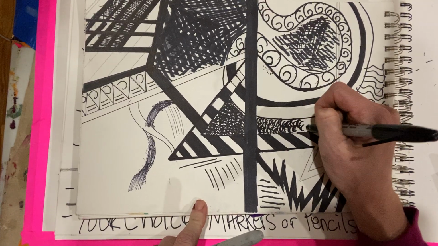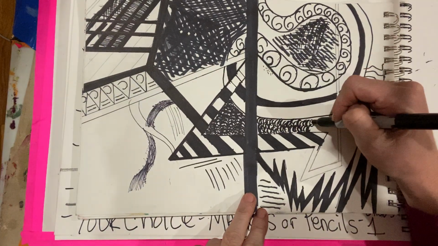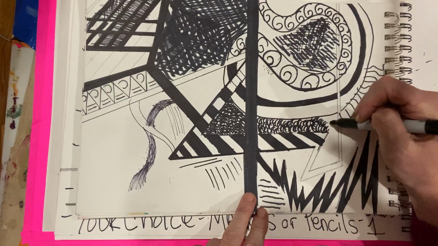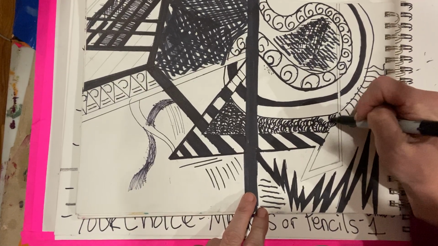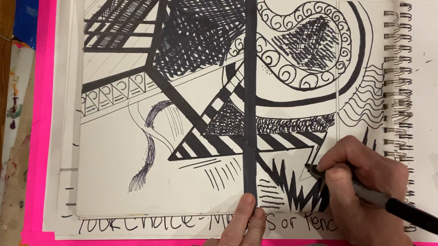So by the time this is done, you shouldn't really have any big areas of white left. You should do something to each part of your drawing. And of course, like you can see here, I started with pencil, so I'm going to want to outline all my lines with the marker.